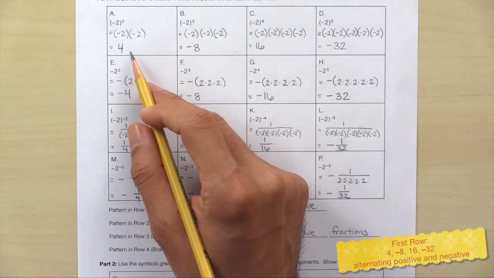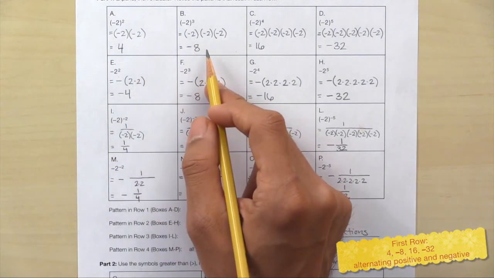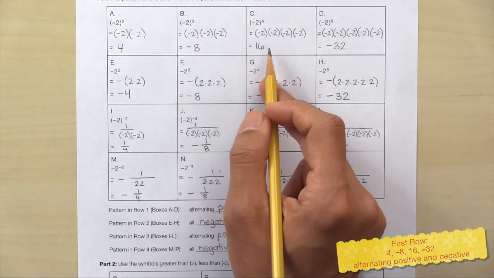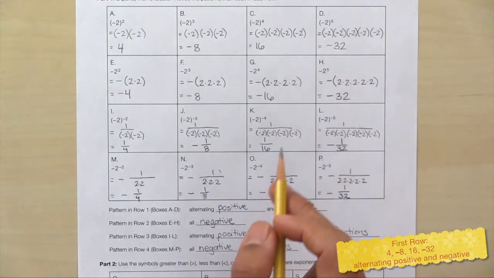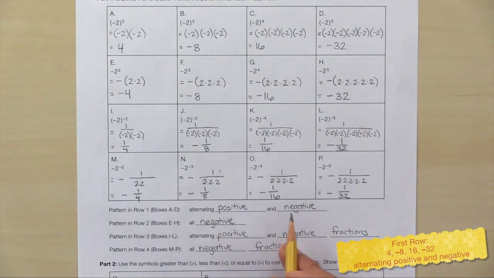Let's finish up part 1 by looking for the patterns in each row. In the first row, we have +4, -8, +16, and -32. So the pattern is alternating positive and negative.